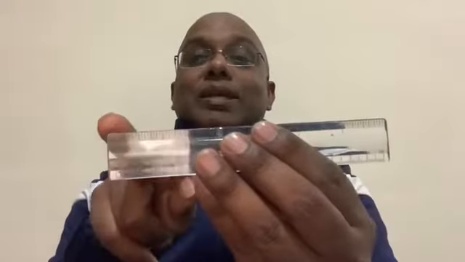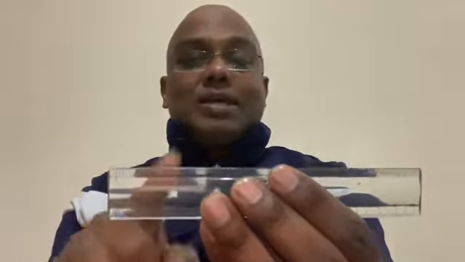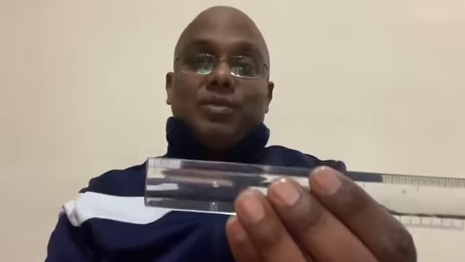So x1 here, x2 here, x3 here, and x2 minus x1 multiplied by the force constant k1 is equal to a force. Similarly here, x3 minus x2 multiplied by k2, which will have a different stiffness, will be equal to a different force, depending on that.